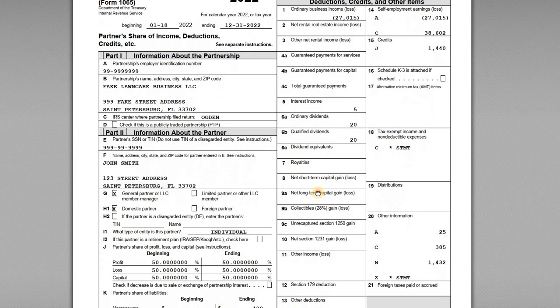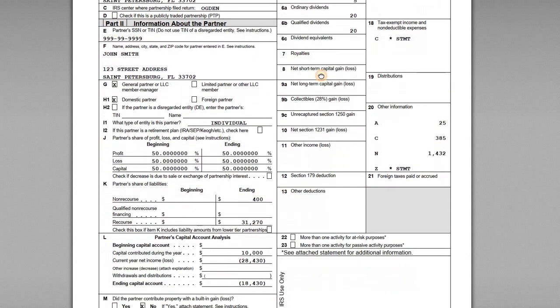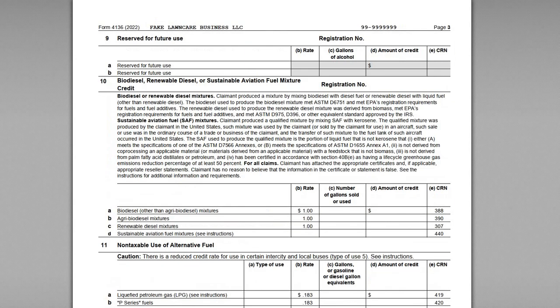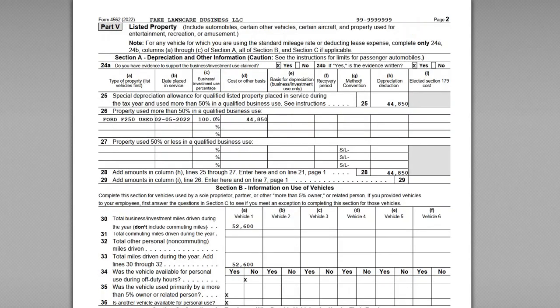Okay, so back to the K-1s. We've gone over Part 1 and Part 2. So sections K and L. K is the partner's share of liabilities. So in the partnership context, remember, let me go back to Schedule L really quickly here and talk about the balance sheet a bit.